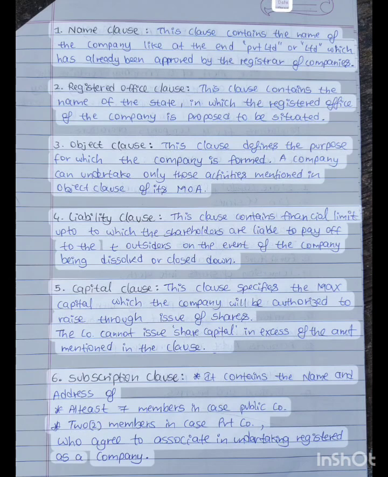1. Name clause. This clause contains the name of the company, like at the end, put Pvt. Ltd. or Limited, which has already been approved by the Registrar of Companies. 2. Registered office clause. This clause contains the name of the state in which the registered office of the company is proposed to be situated.